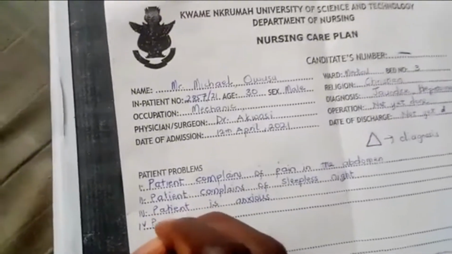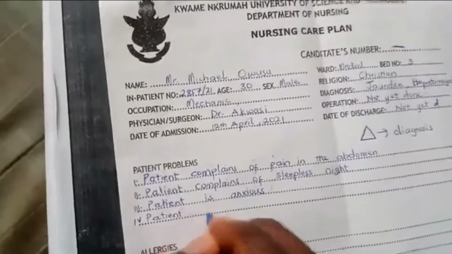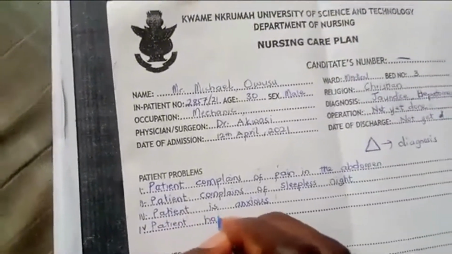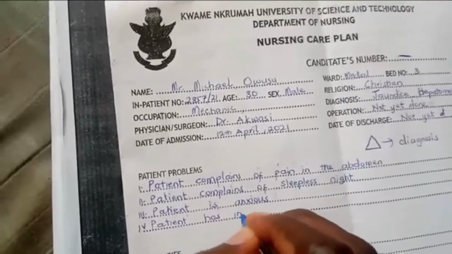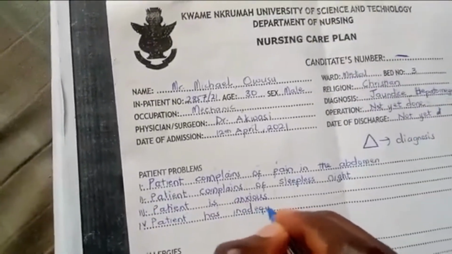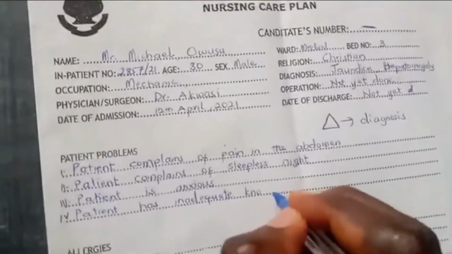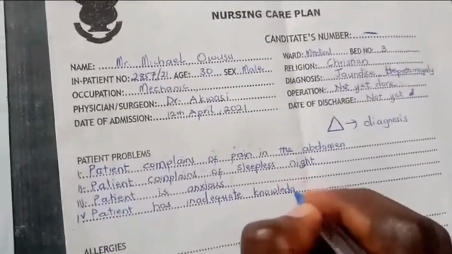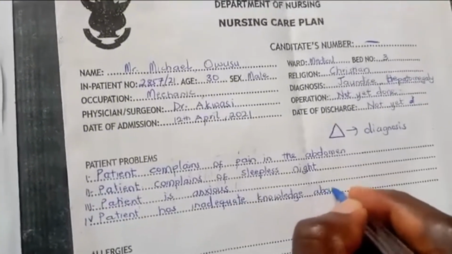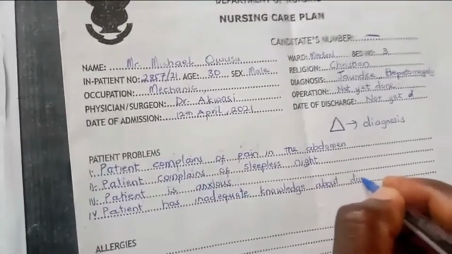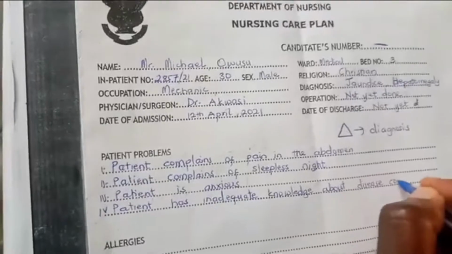The next one, patient has inadequate knowledge about disease condition.